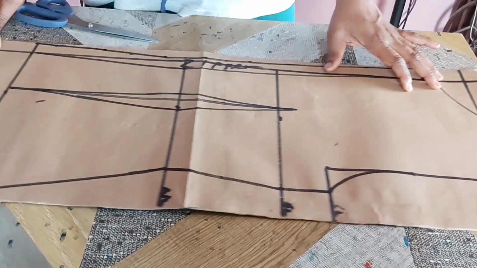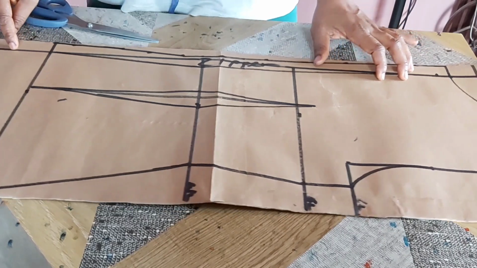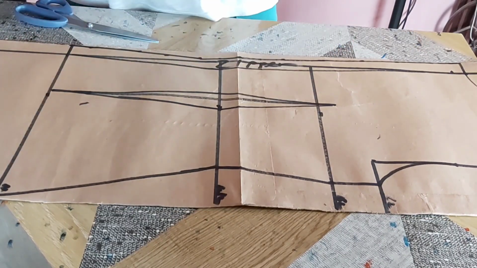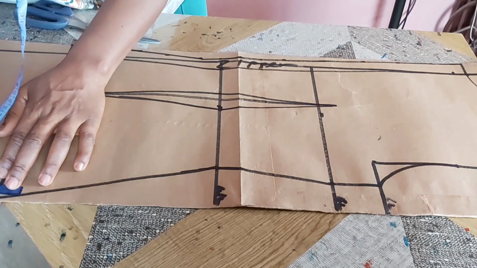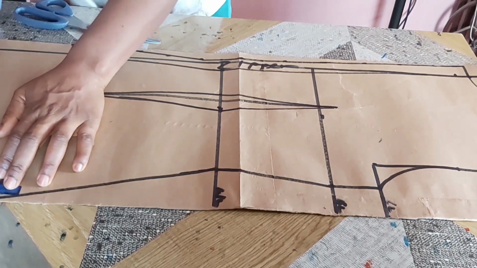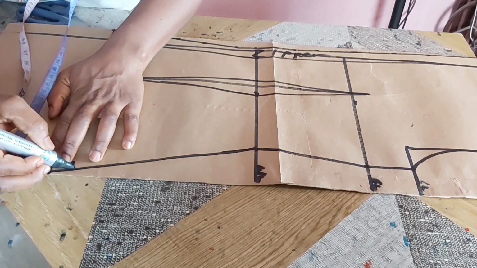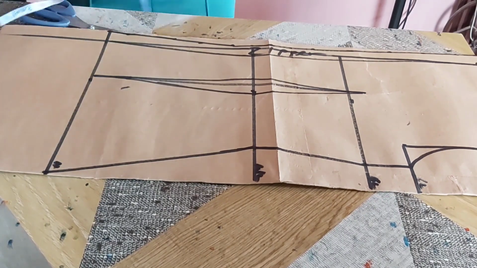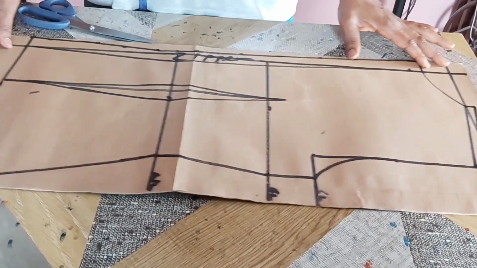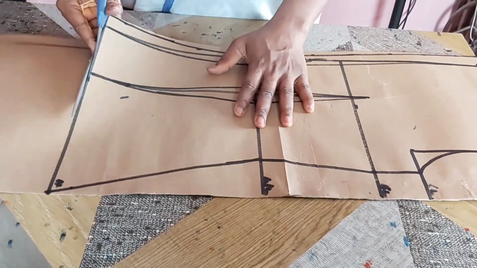So guys, that's it. You can see how it came out. It is that simple. You can go ahead and remove this sharp edge here, though this is optional. If you want to remove it, you can go up from this your full top length here by 1 inch or 2 inches. You mark and connect back to the full top length, okay? So guys, that's it. I now go ahead and cut.